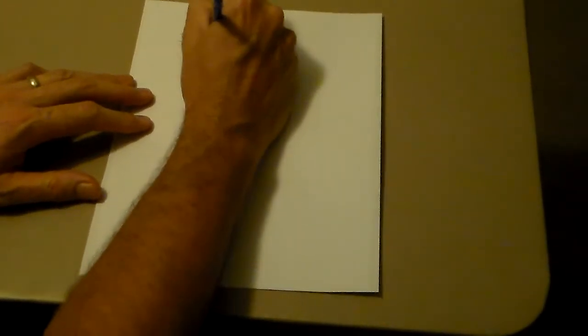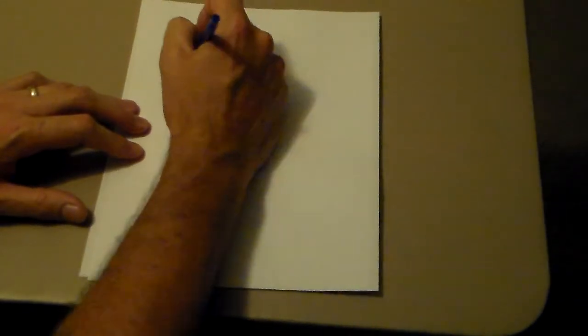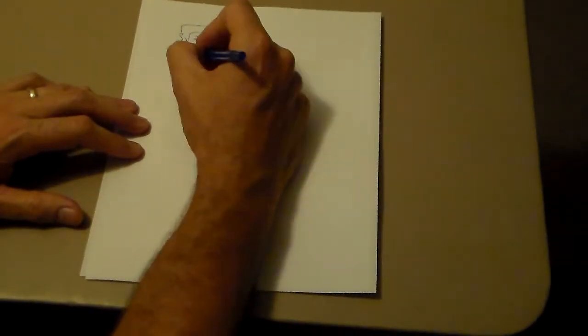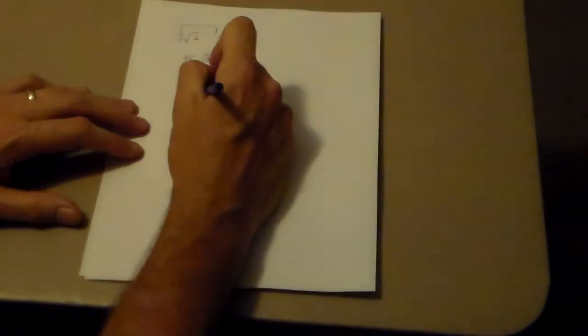Now, I want to show you this, because we can have something like this too. 3 root 2 times 5 root 2, something like that. When you have something like this, you multiply the numbers on the outside. So 3 times 5 is 15, and root 2 times root 2 is root 4. So the square root of 4 is 2, and 15 times 2 is 30. Okay?